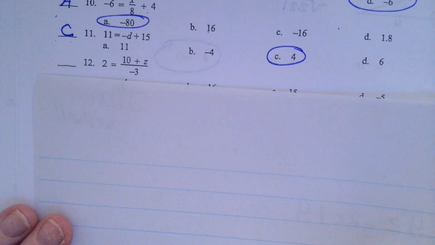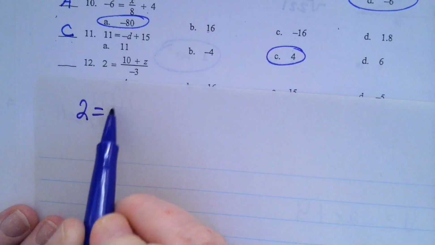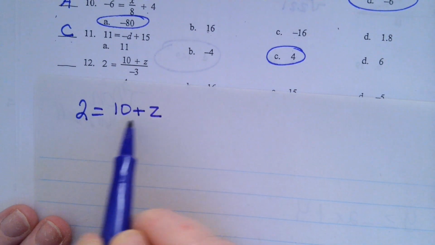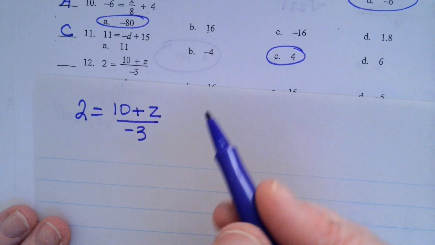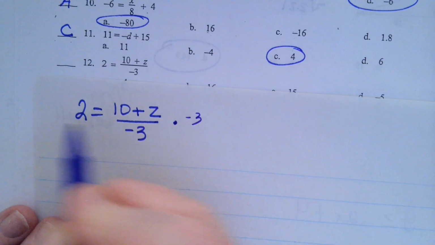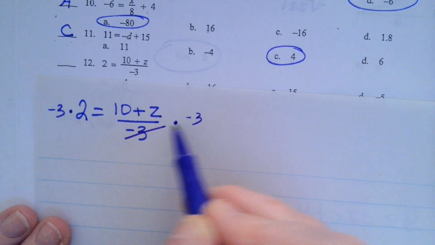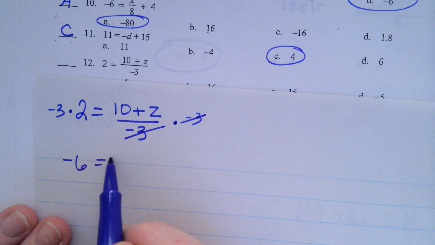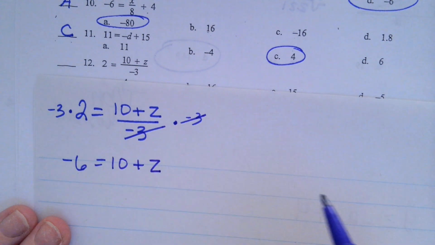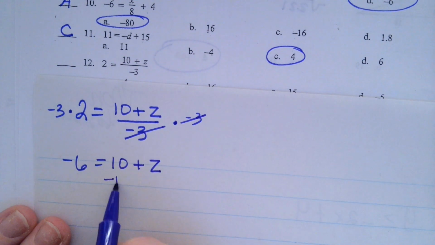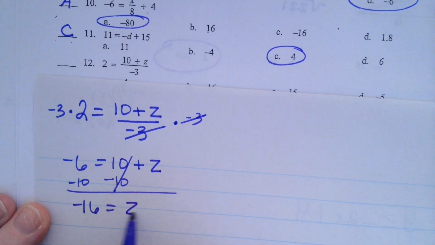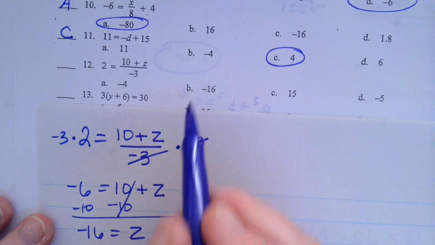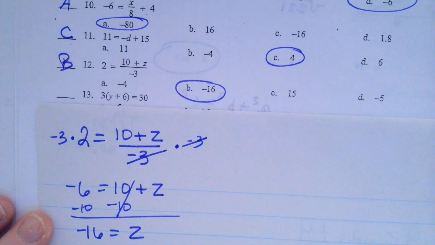Problem 12 says 2 equals 10 plus z over negative 3. Going to multiply both sides by negative 3. So that's going to give me negative 6 equals 10 plus z. And then we're going to subtract the 10 from both sides. Negative 16 equals z. Okay.